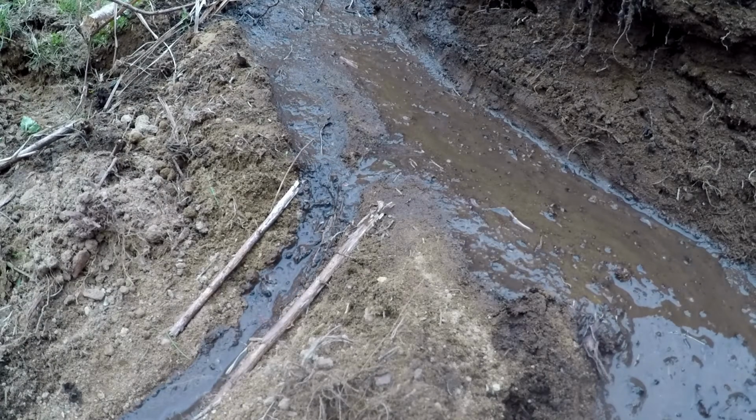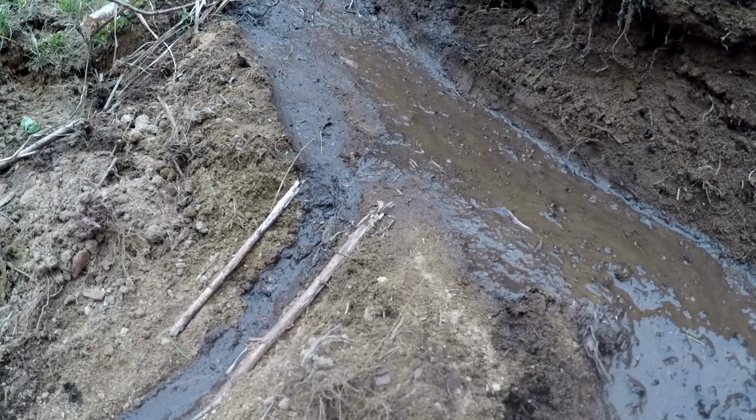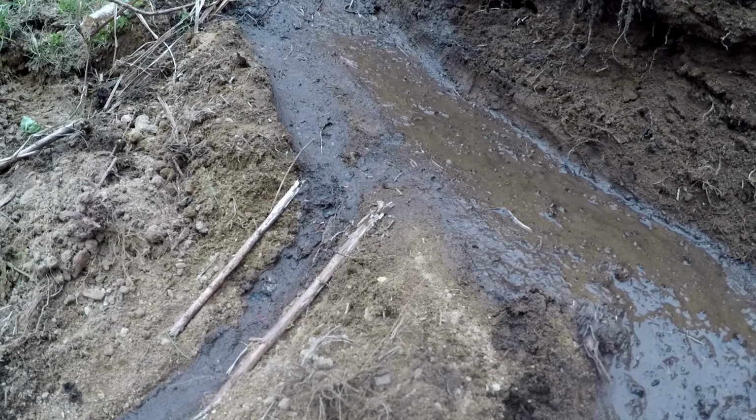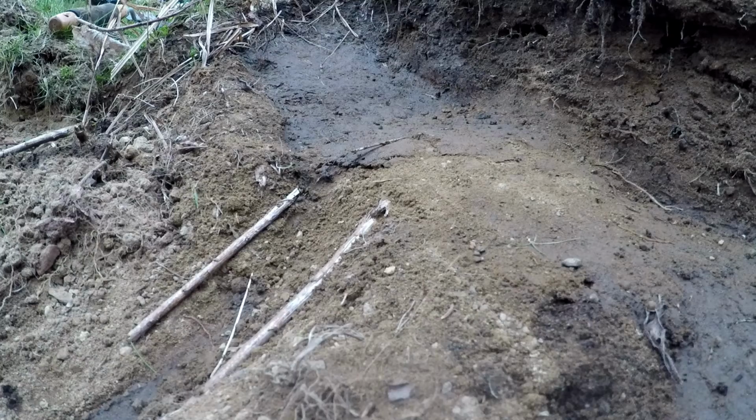Now this is also an example of an insloped road, so you can see a lot of water still traveled down the roadway. Probably in need of some other sort of runoff remediation techniques here as well.